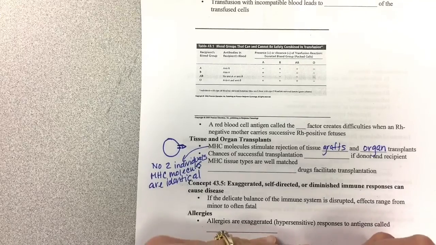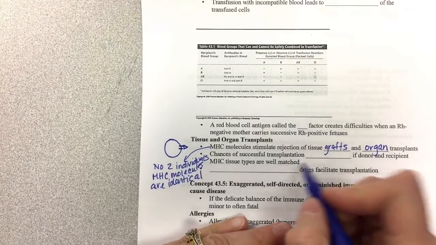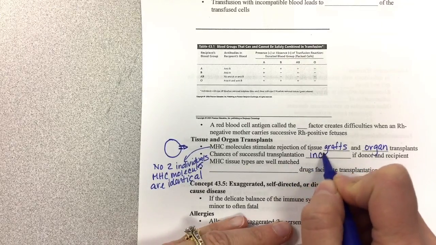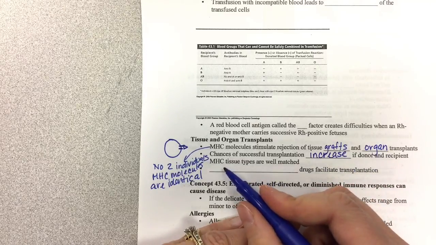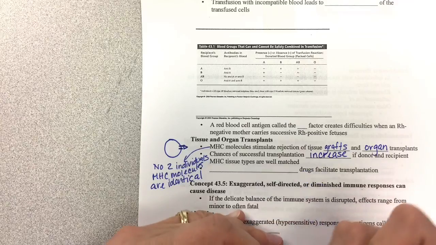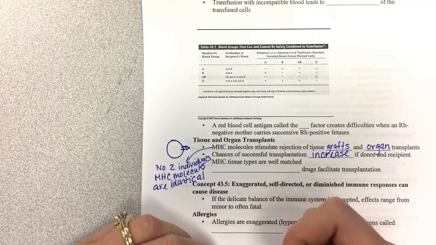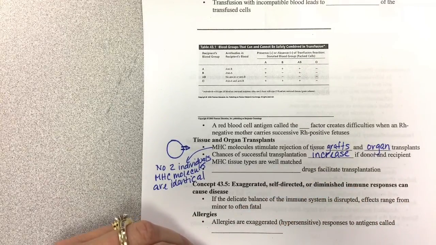The chances of successful transplantation increase if donor and recipient MHC tissue types are well matched. So these tissues have to be very close.